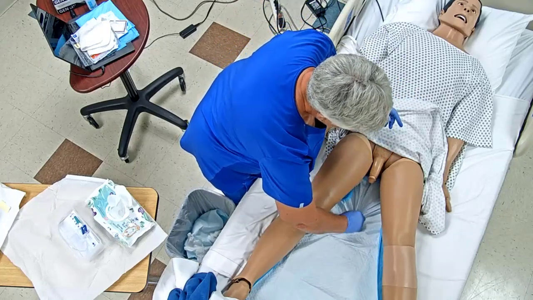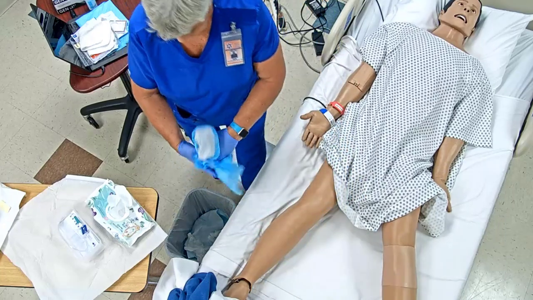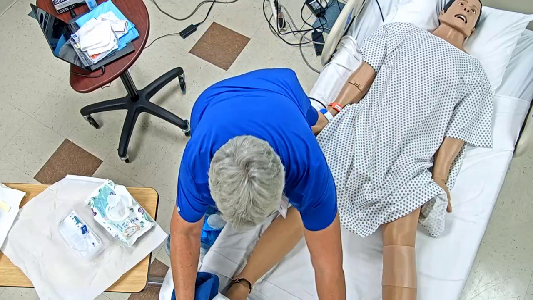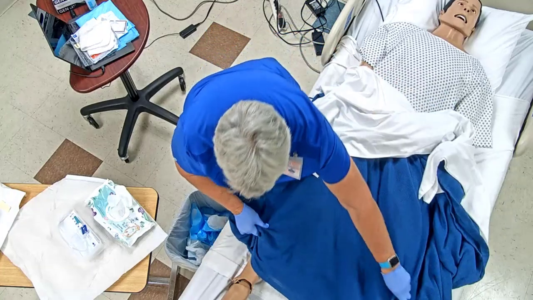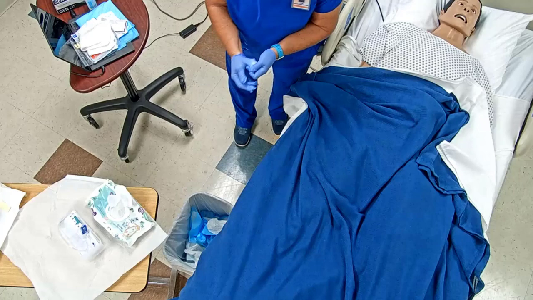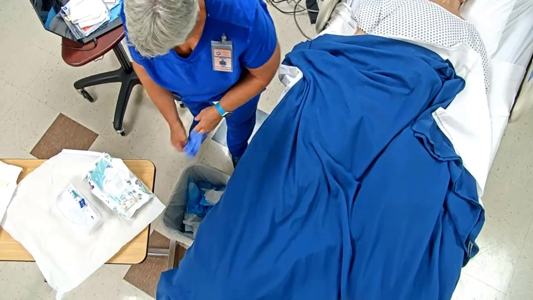We want to get this out from underneath our patient. It's clean, so I'm going to go ahead and get my patient covered up. Okay, I'm going to go ahead and gloves, skin to skin.